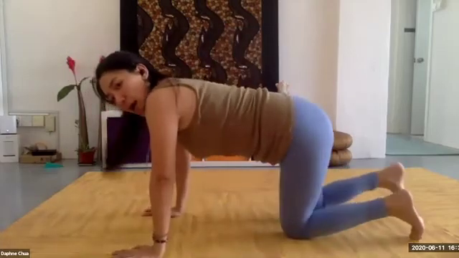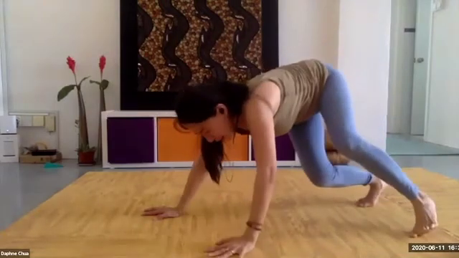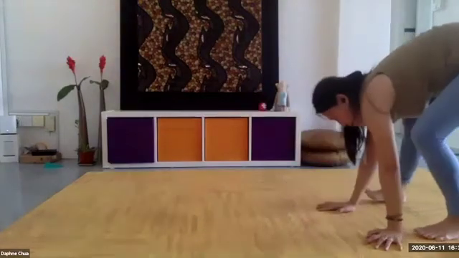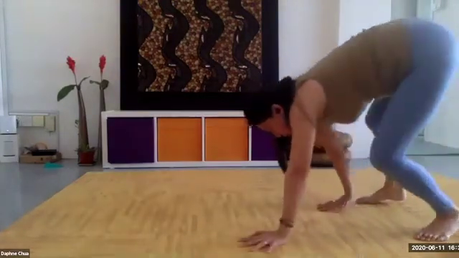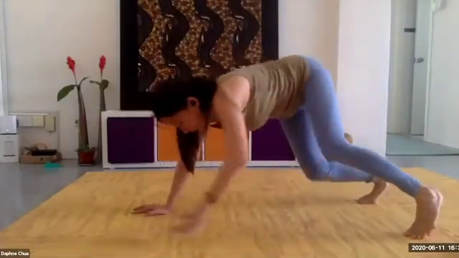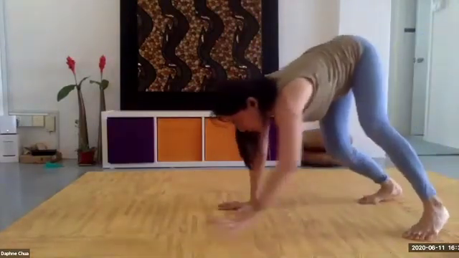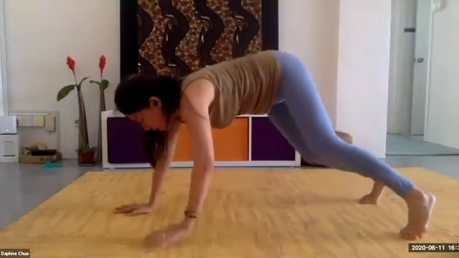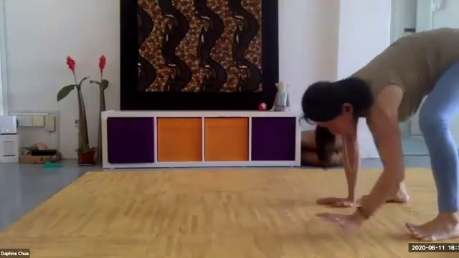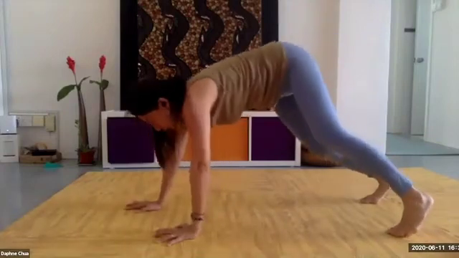Yes, great. And now add in some hand movement. Begin to walk the hands to the feet. Notice this C-curl as you traverse through this movement, and walk the hands back. Walk the hands to the feet. And walk the hands back to dog. One more round, walking hands to the feet. Notice the C-curl each time is coming back to the navel center.